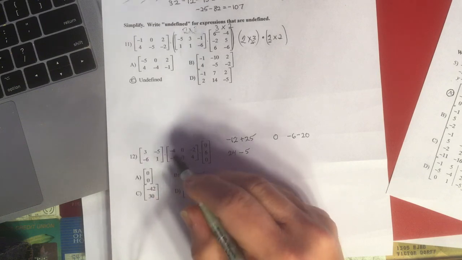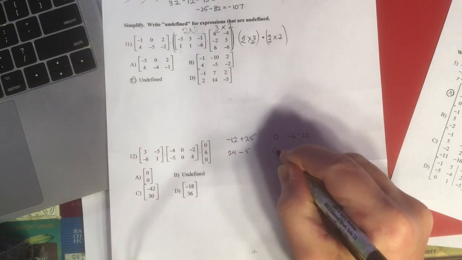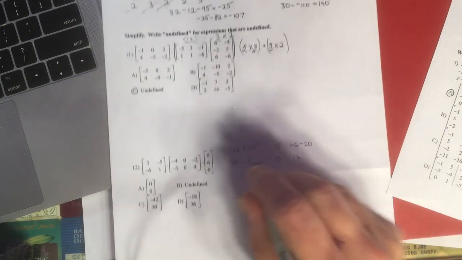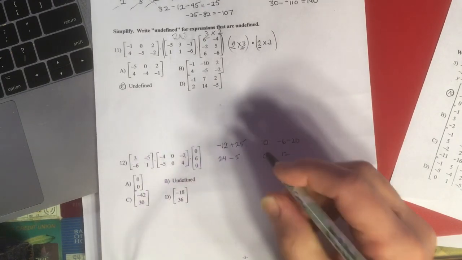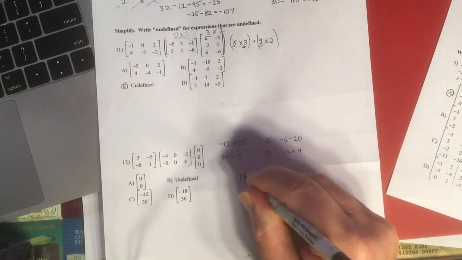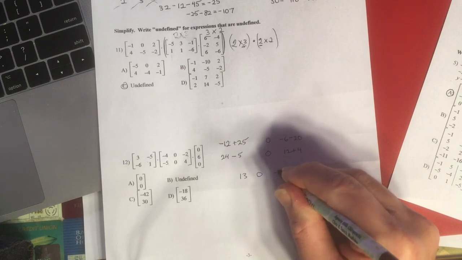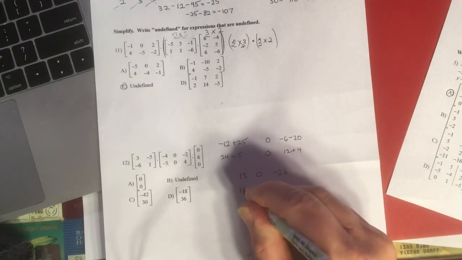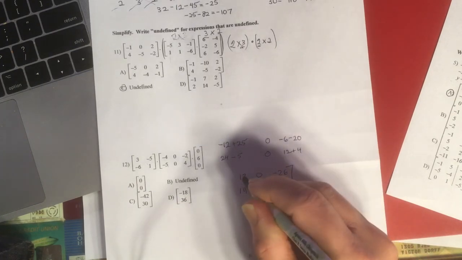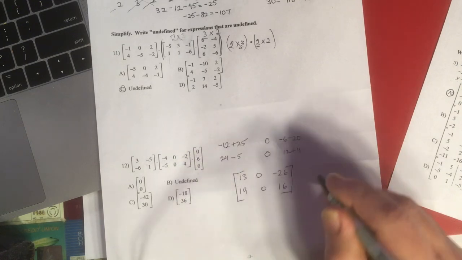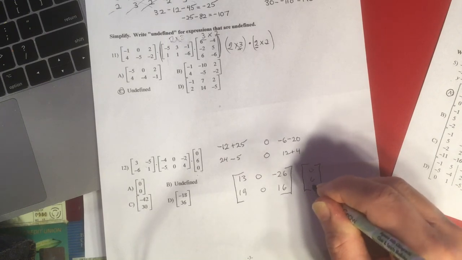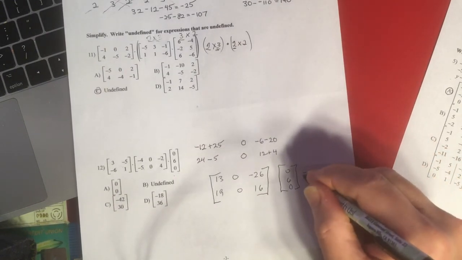Again, here I get negative 6 times 0 plus 1 times 0, and that leaves me with 0. And then it's negative 6 times negative 2, which is 12, plus 1 times 4, which is 4. That becomes 13, 0, negative 26, 19, 0, 16. And I need to multiply that by this one: 0, 6, 0.